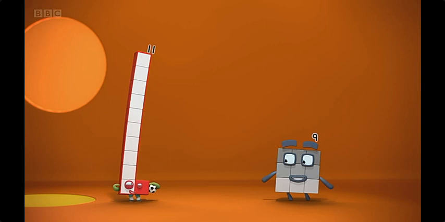Basically this is the next episode we are talking about. This episode is called The Many Friends of 20. It is basically season 7 / series 5, episode 6. And the learning capacity is all about the number bonds to 20, so Numberblocks 11 to 20. The air date is March 15th, 2021, so this was 2 years ago.